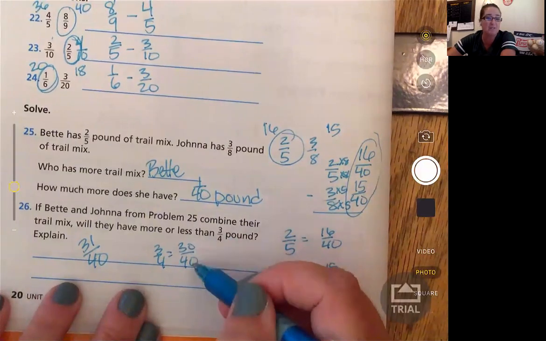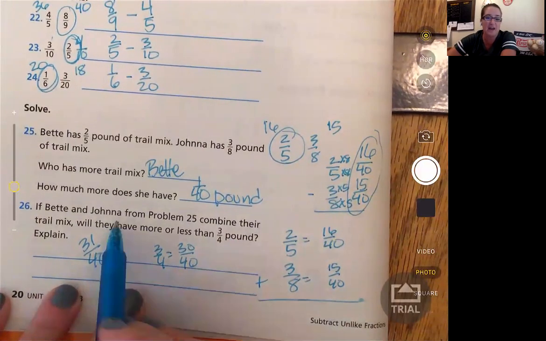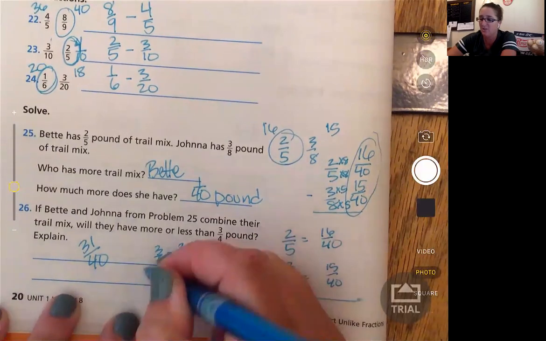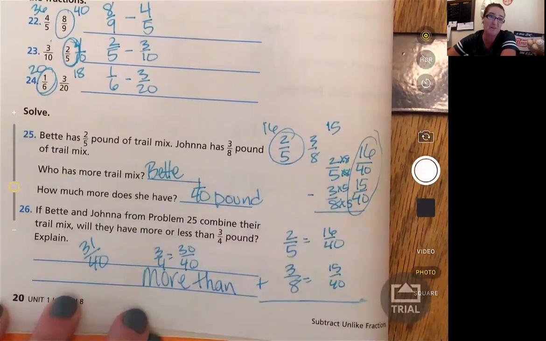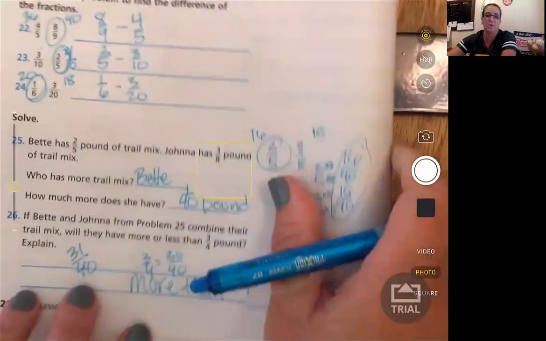So 3/4 is the same as 30/40th, and I have 31/40th. So I have more than 3/4, because I have 31/40th, which is more than 30/40th. Okay. All right. Amaya, question?